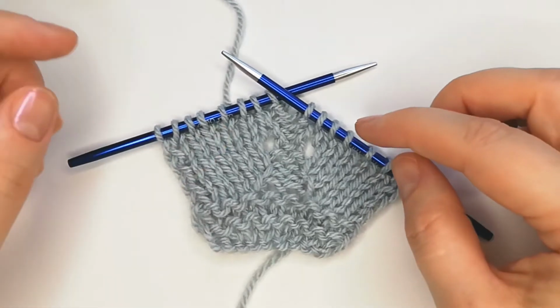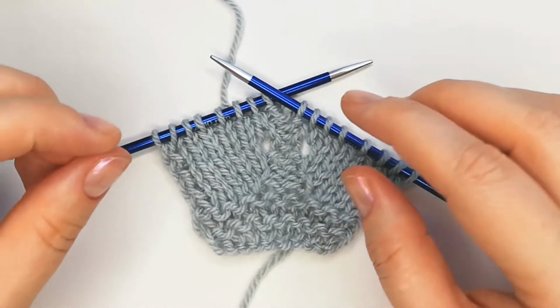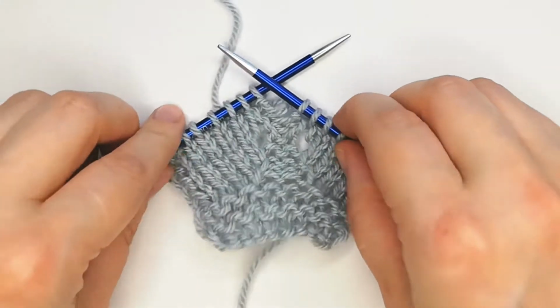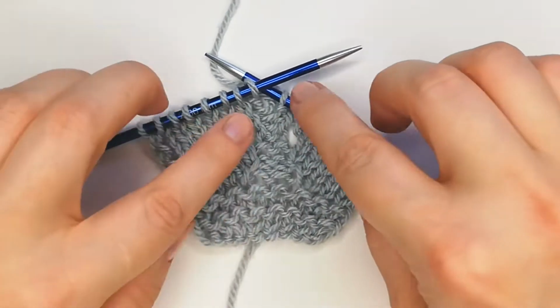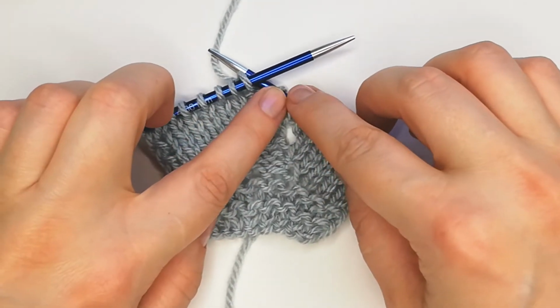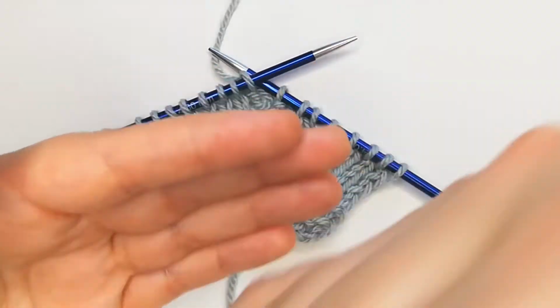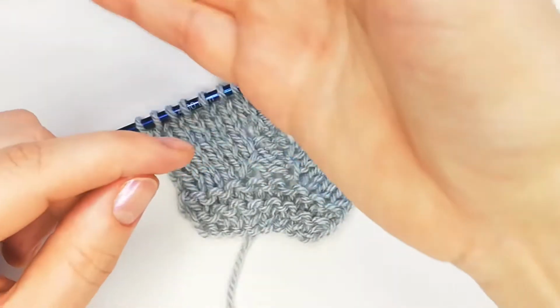You can yarn over opposite ways too. You can try both ways, but you need to be sure that they are symmetrical. When you come here, for example, you can first yarn over from behind to you, but the second needs to be from you to your back.